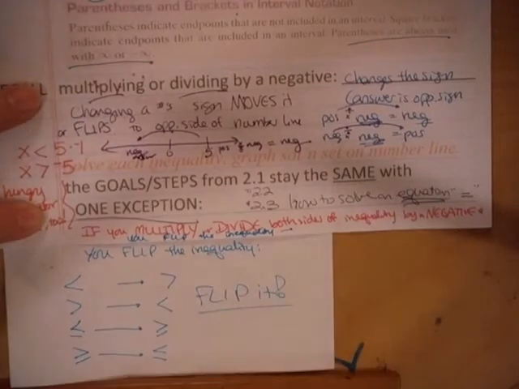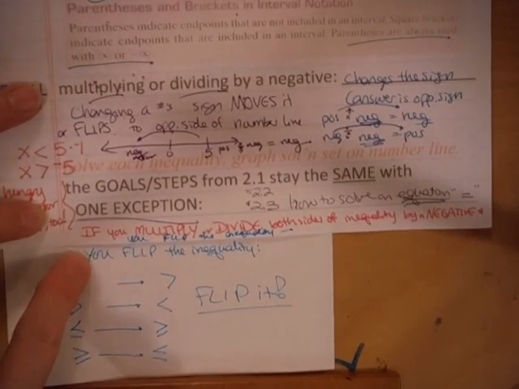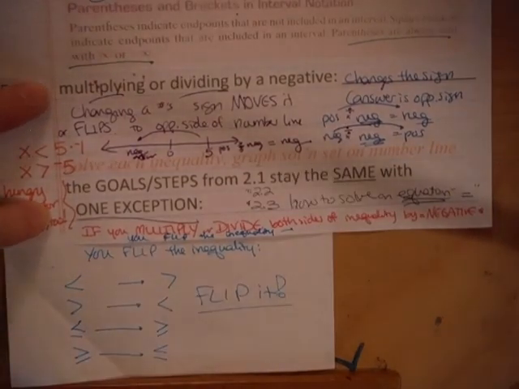Okay, anytime you multiply or divide by a negative number when you're solving an inequality, that's the key piece that's different than the regular solving of an equation with an equal sign. Everything else is going to stay the same. So a lot of this, as we do our examples on the next page, will sound very familiar. There's just this one exception. Okay, that's what we're going to practice. All right, see you there.